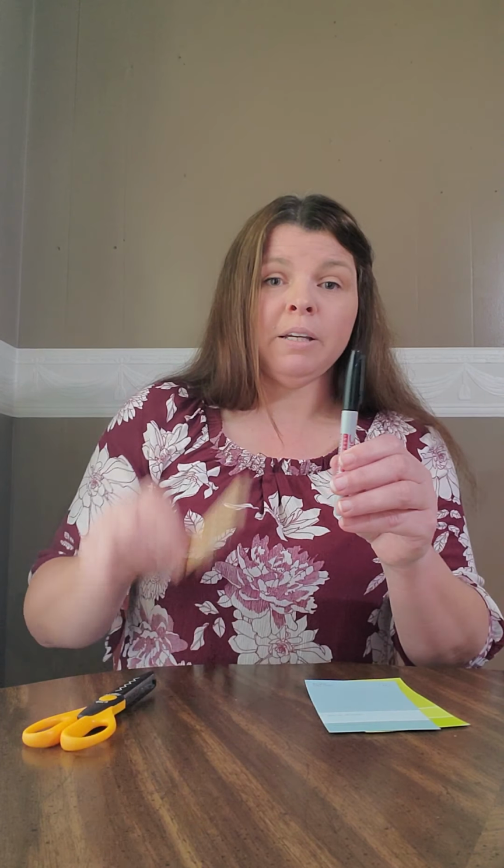If you don't have paint samples, then you can use an index card or construction paper or any kind of materials that you would like to use for this activity. Then I would take and use a Sharpie, a clothespin, and a pair of scissors.